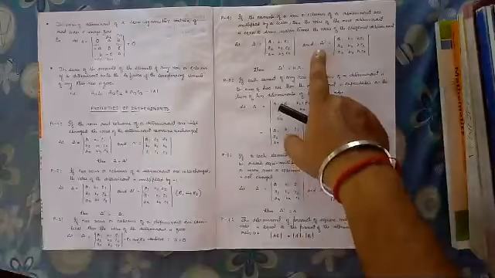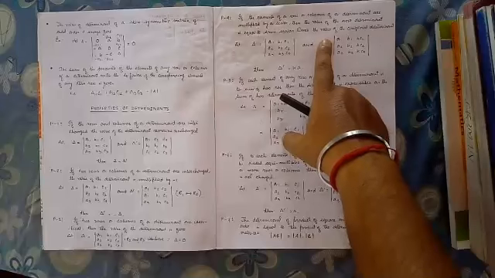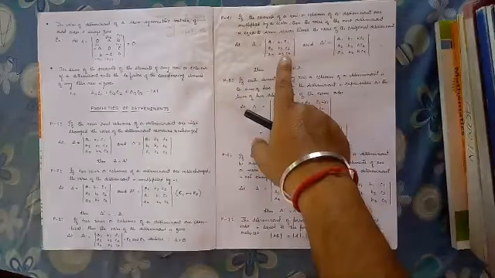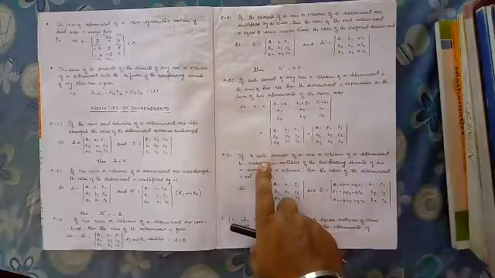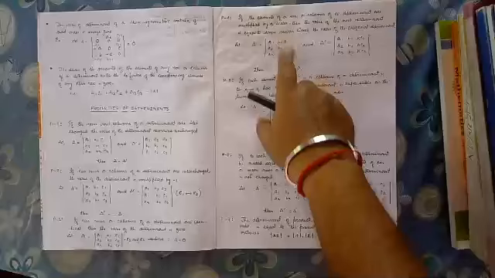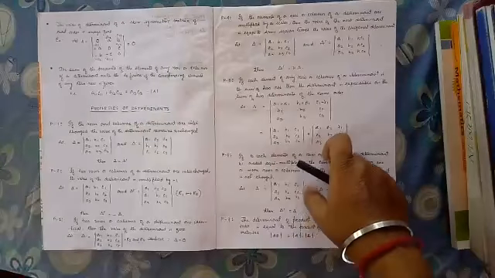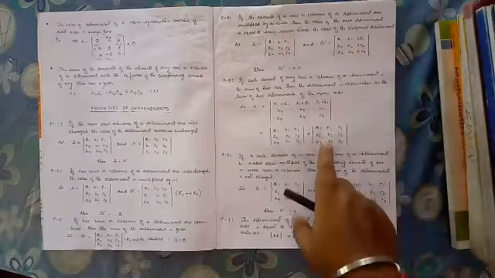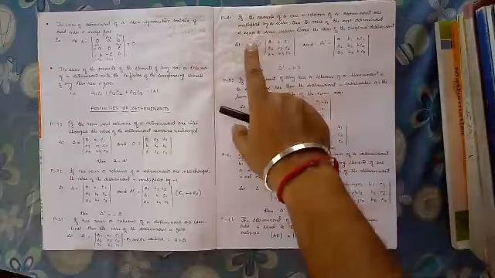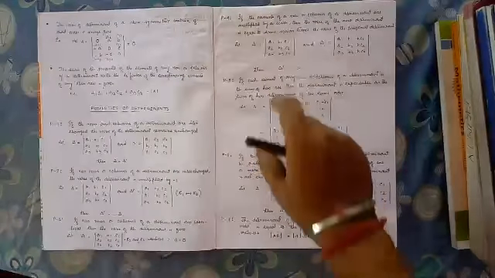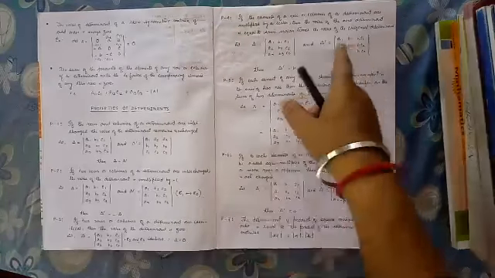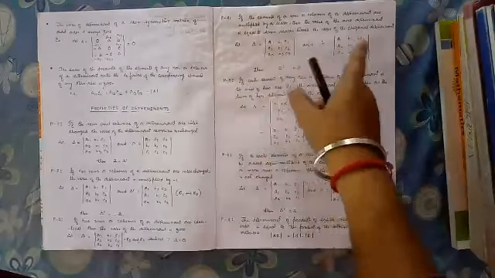Now another determinant, delta dash, is obtained by multiplying each element of any row or column by a constant, say k, a scalar. So it's k C1, k C2, k C3. Then the value of this determinant will be k times the determinant. Suppose we have multiplied by 3. Then 3 times this. If this has value 5, this will be 3 times 5, which is 15.